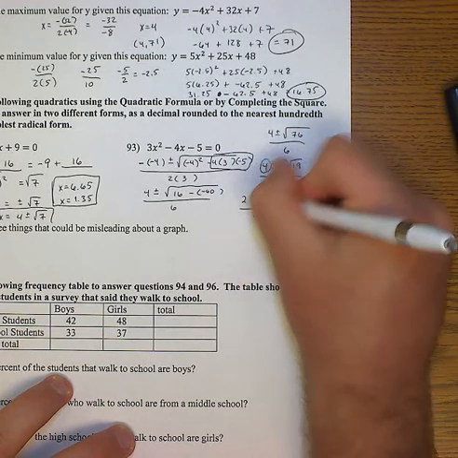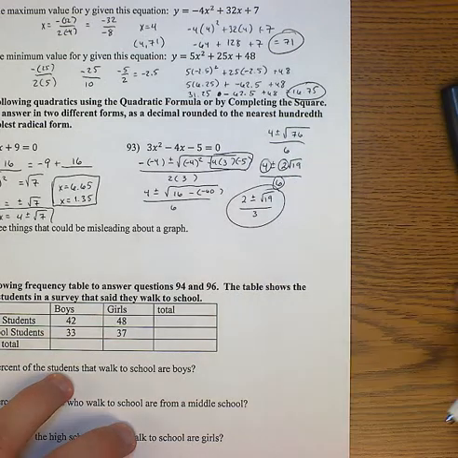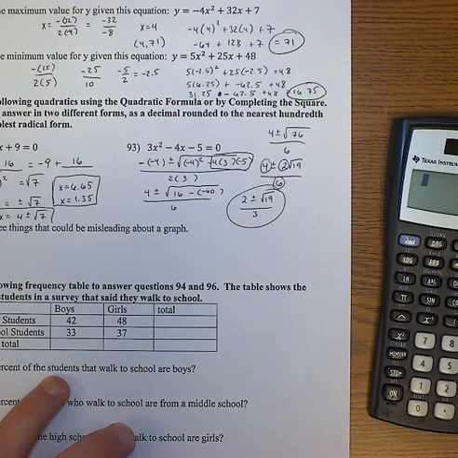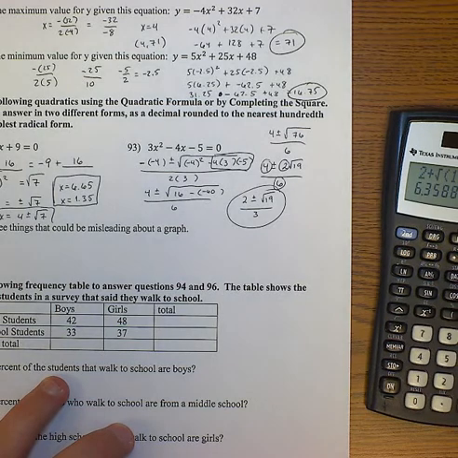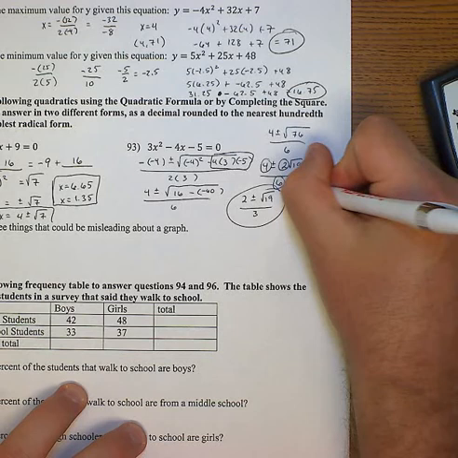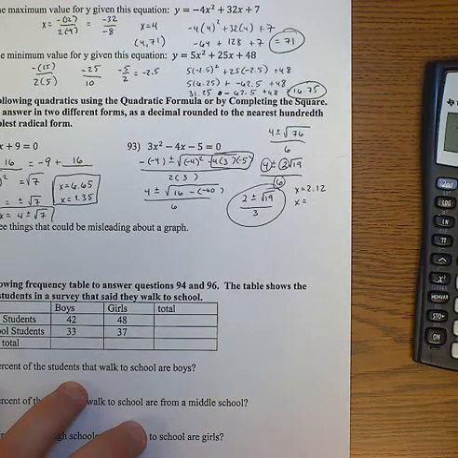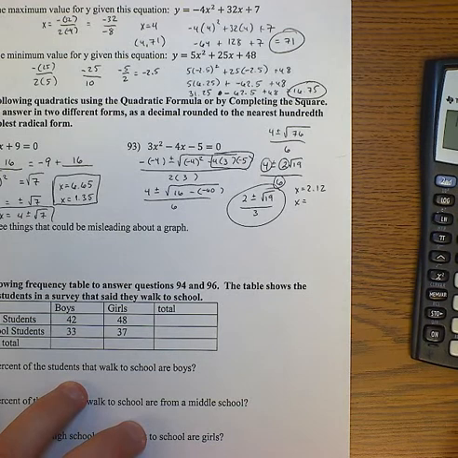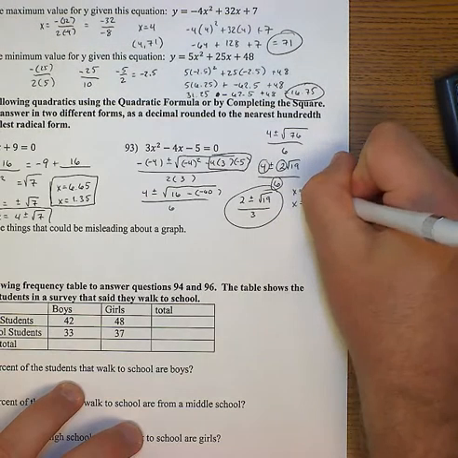There's my answer. Now, when I also round to the nearest decimal, to do that, I do 2 plus radical 19, get that answer, and then all you have to do is divide it by 3, and I get 2.12. And then you got to do the second one, so 2 minus radical 19 divided by 3, which is negative 0.79. Okay.